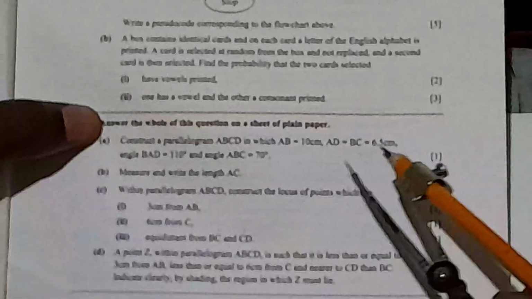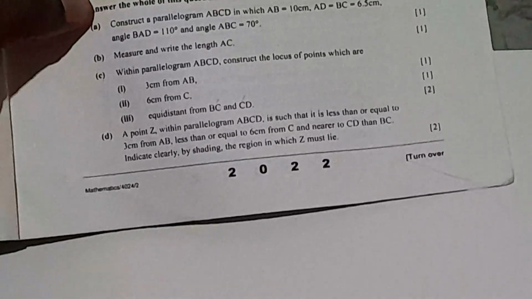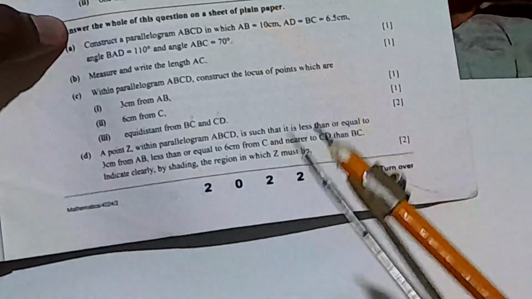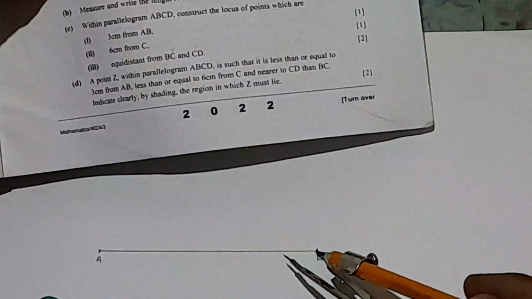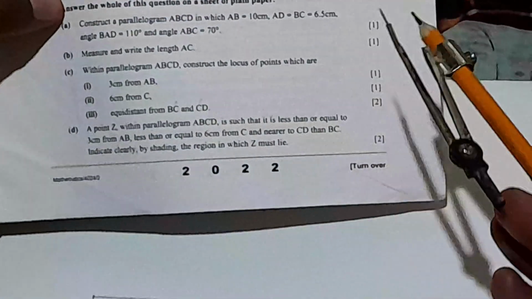So the implication here is the line which should be drawn from A to D is actually equal to the line which should be drawn from B to C. Both these lines are equal to 6.5 centimeters.